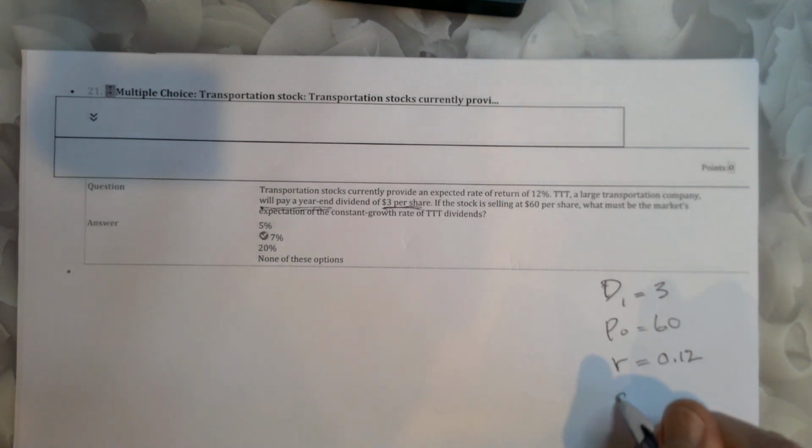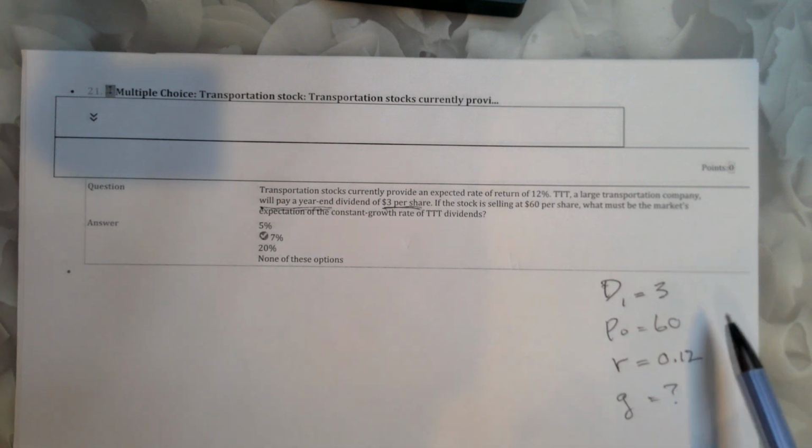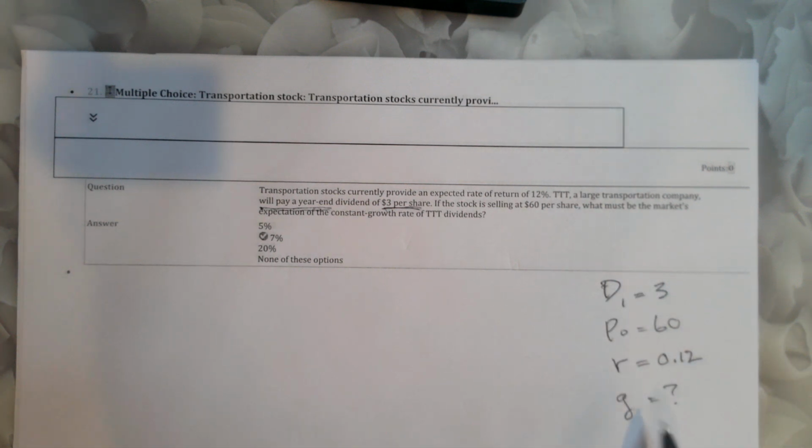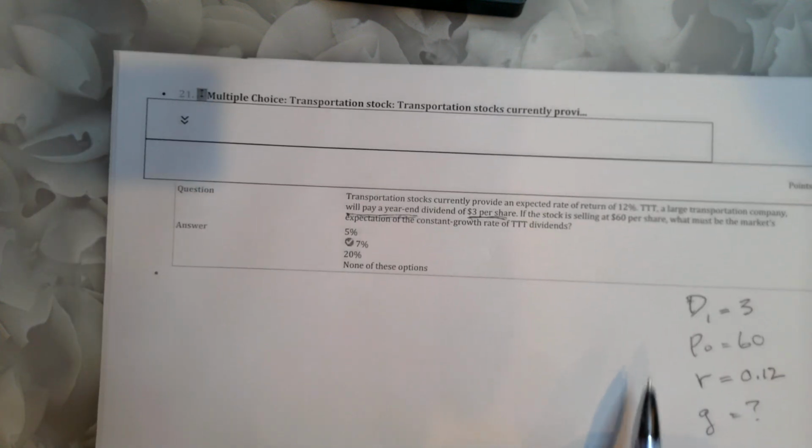Okay, and now they're asking us, though, what is G? So I have a formula that includes these three things and this. All I have to do is solve it for G. And here is that formula.